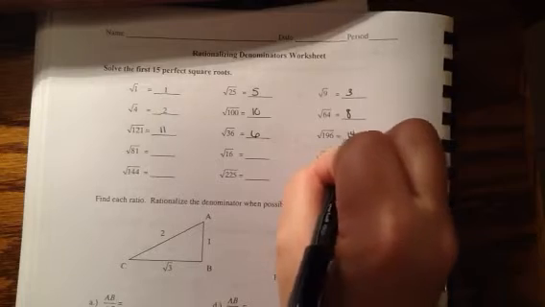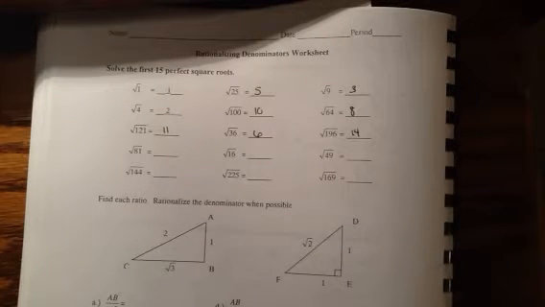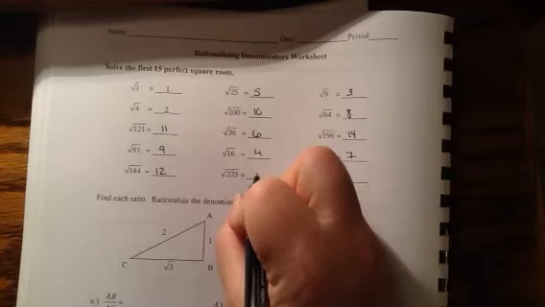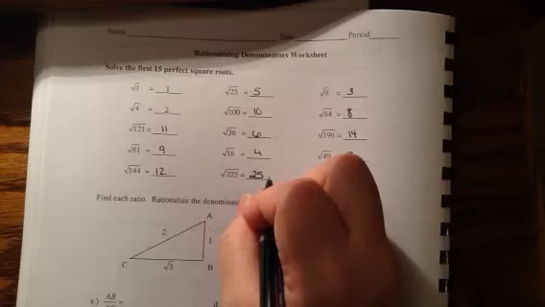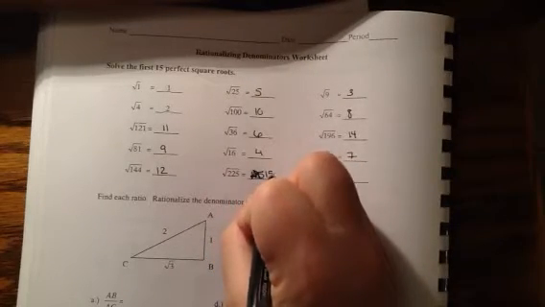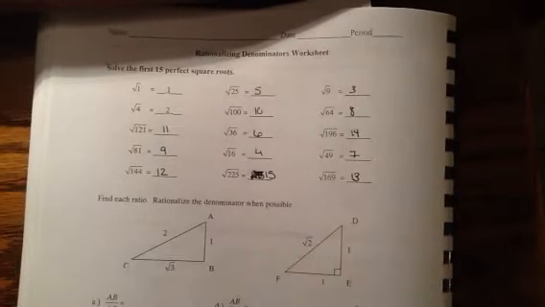196, 14 I believe, and I'm going to have to check myself on that one because I want to make sure I tell you right. Yep, 14. Square root of 81 is 9, square root of 16 is 4, square root of 49 is 7, square root of 144 is 12, square root of 225 is 25. Oops. Nope, that's not right. 15. And the square root of 169 is 13.